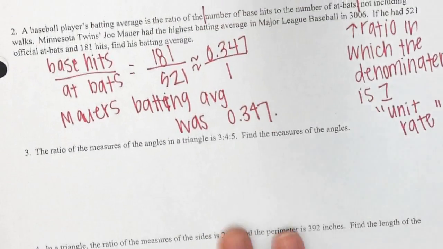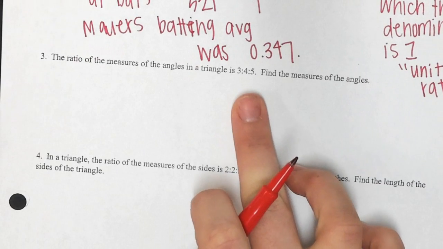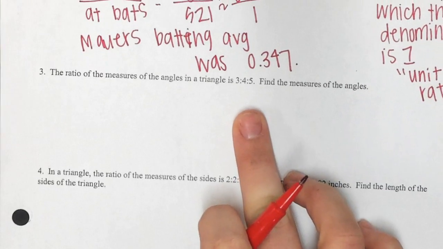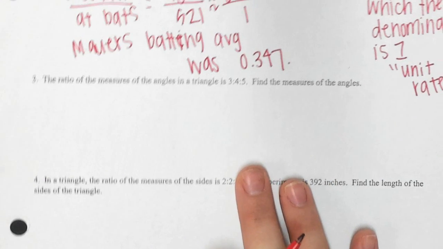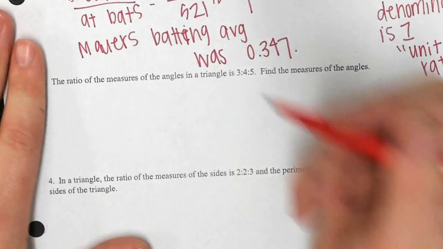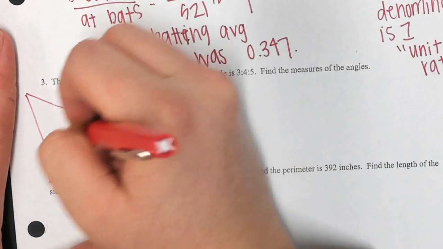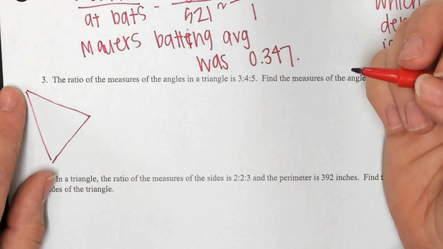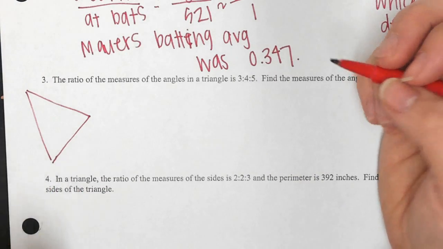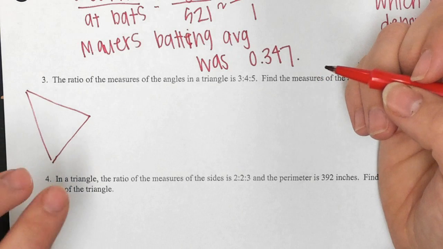All right, next. What kind of ratio is this? Extended, because it's more than 2. It's 3 or more. So, here is our triangle. And I know the measure of the angles is 3 to 4 to 5.